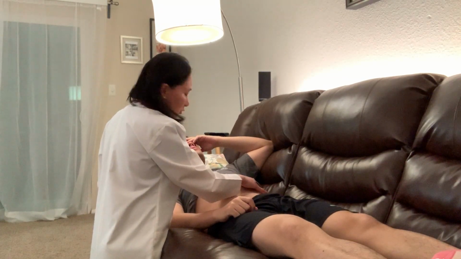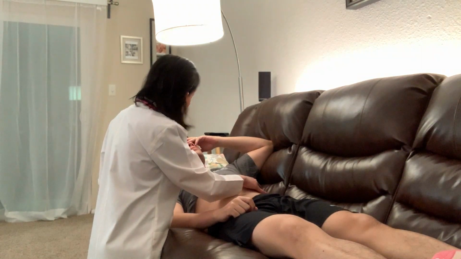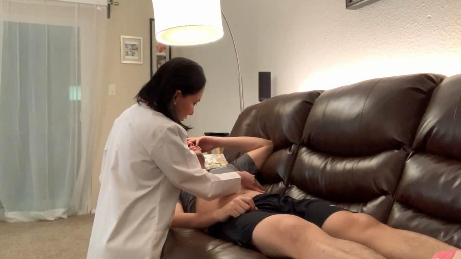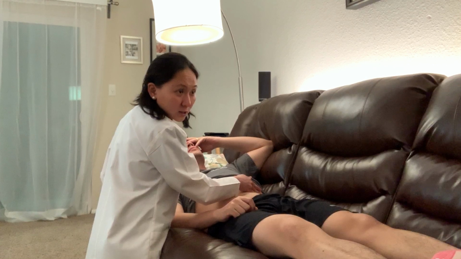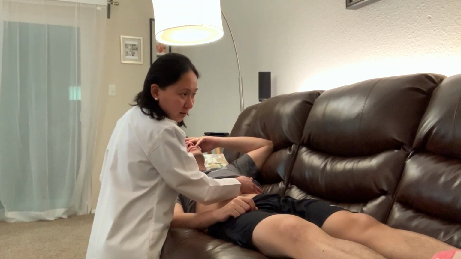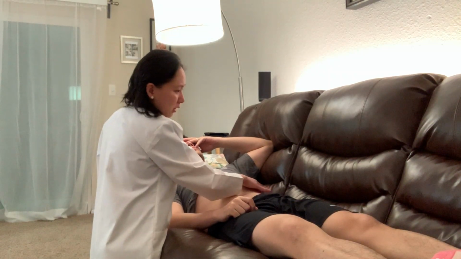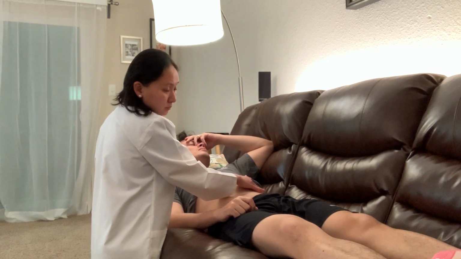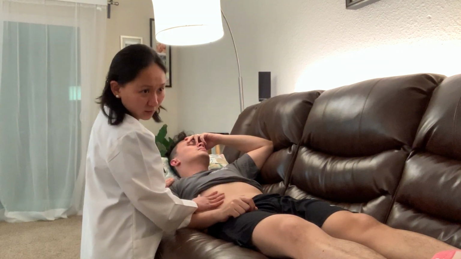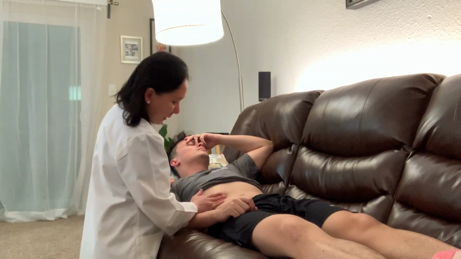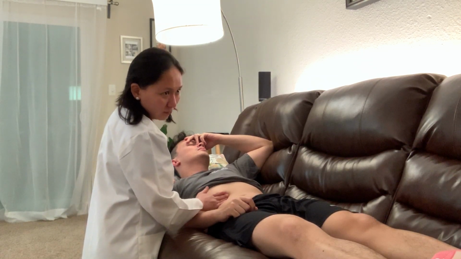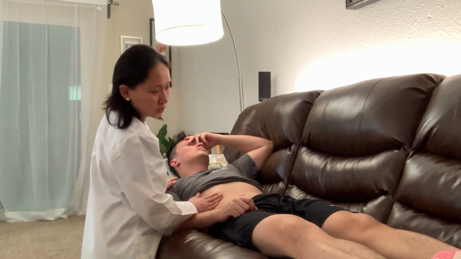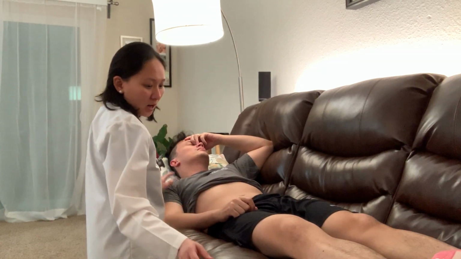And also for the spleen, can you take a deep breath? You should not be able to feel the spleen at all. As I said earlier, it's a little deep, so it means that there's no splenomegaly. But the tip of the liver should be palpable as it goes up when the patient inhales.